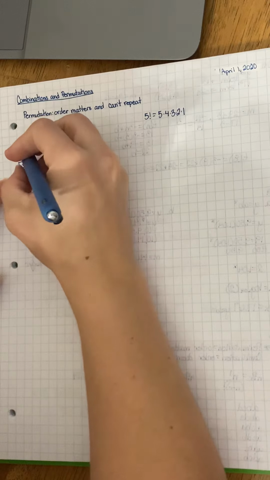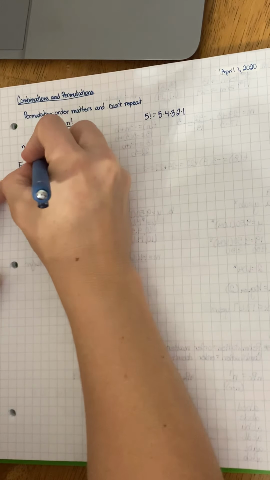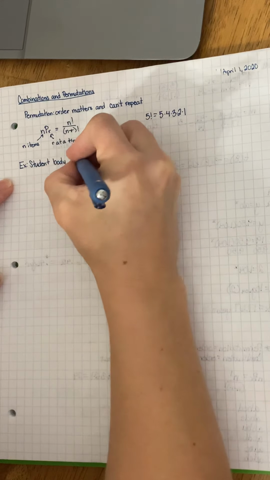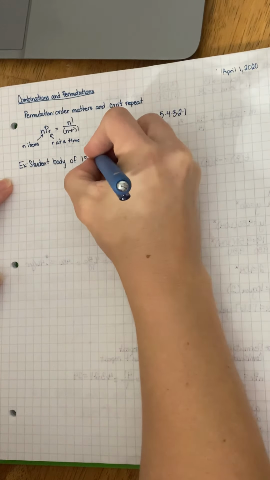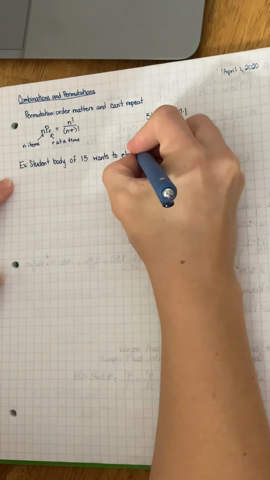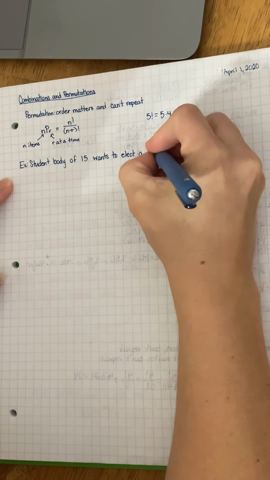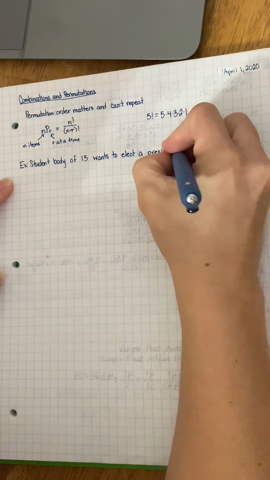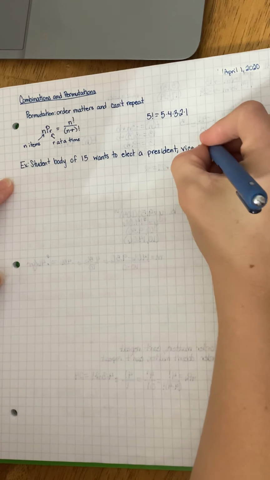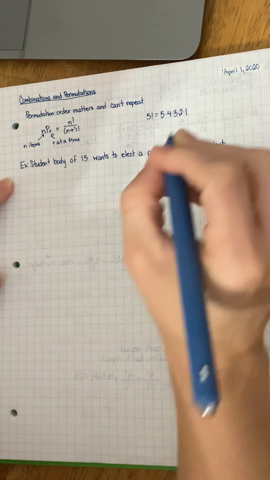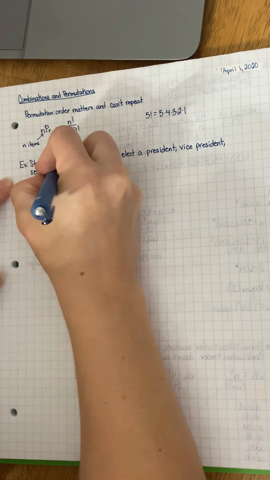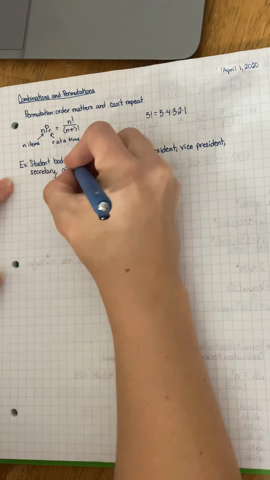So an example here, a student body of 15 wants to elect a president, vice president, secretary, and treasurer.